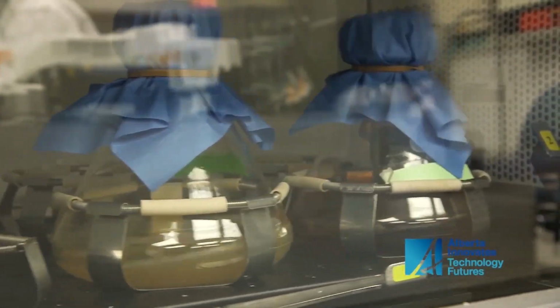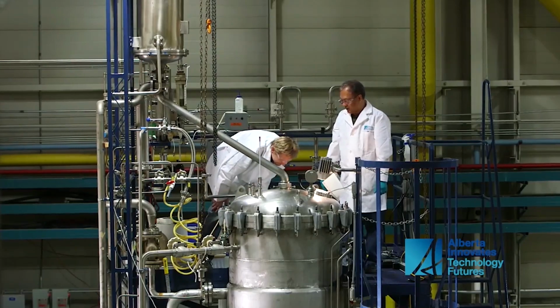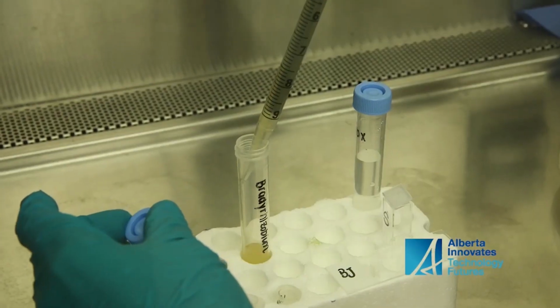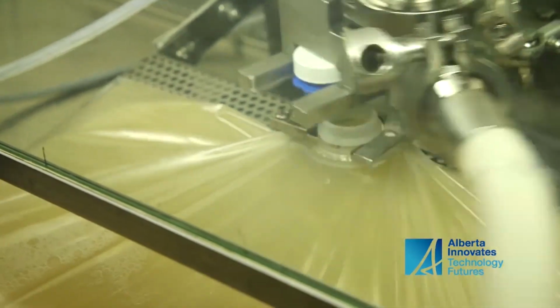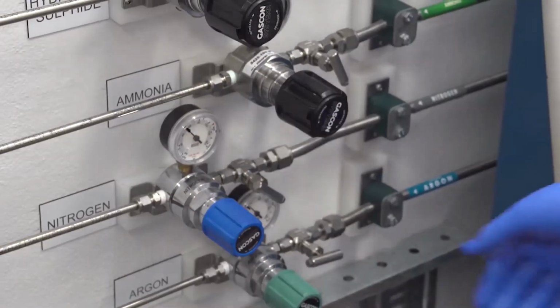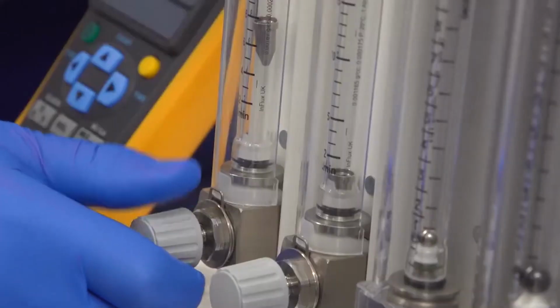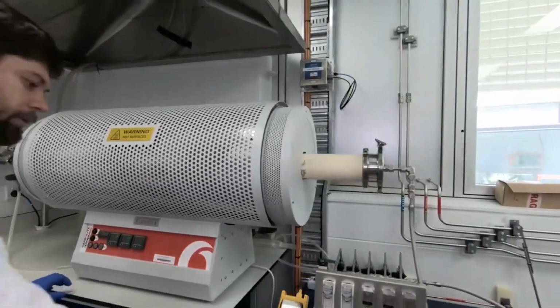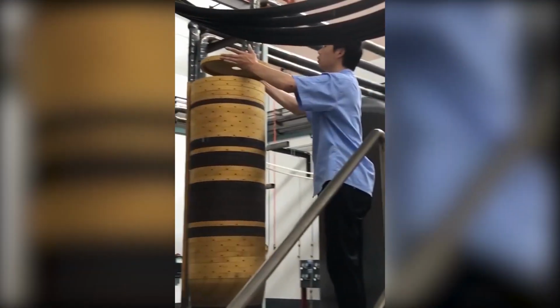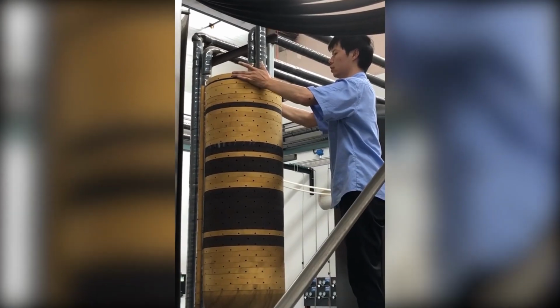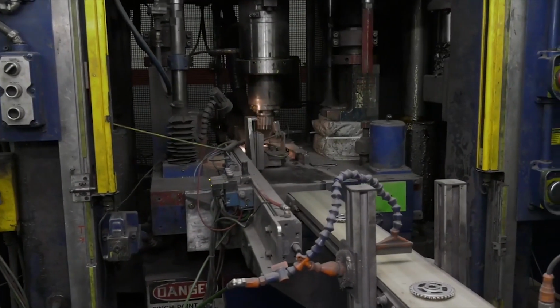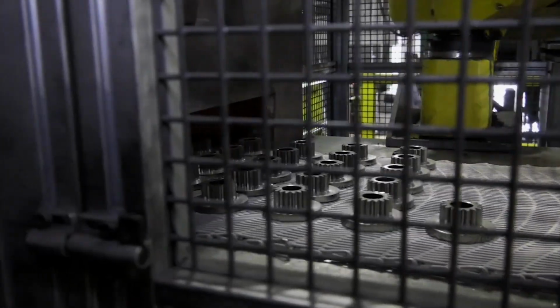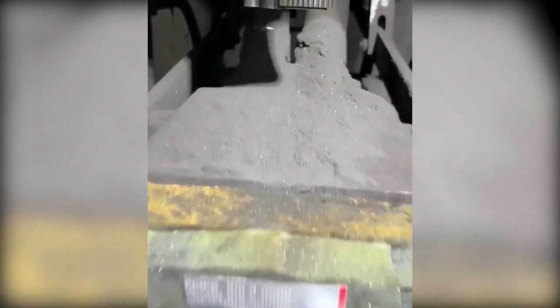Industrial fermentation, production of various substances such as alcohol and enzymes, through microbial growth. Chemical vapor deposition of thin films onto surfaces by introducing chemical precursors into a reaction chamber. Powdered metallurgy is a manufacturing process that produces metal parts by compacting and sintering powdered metal.